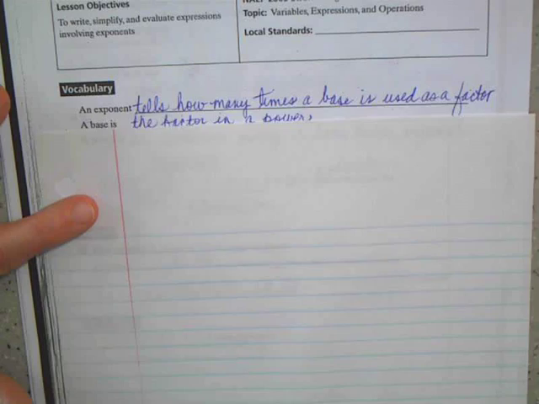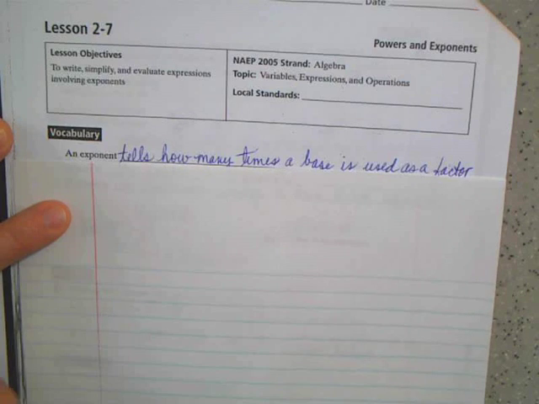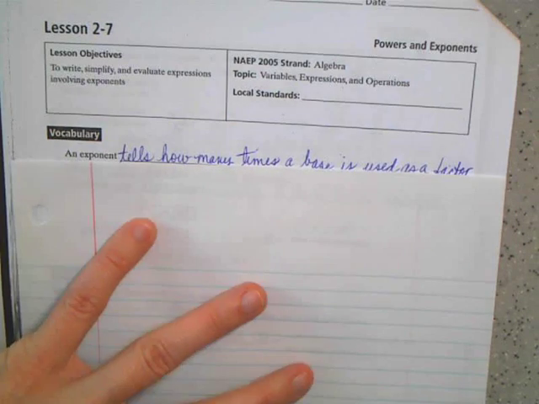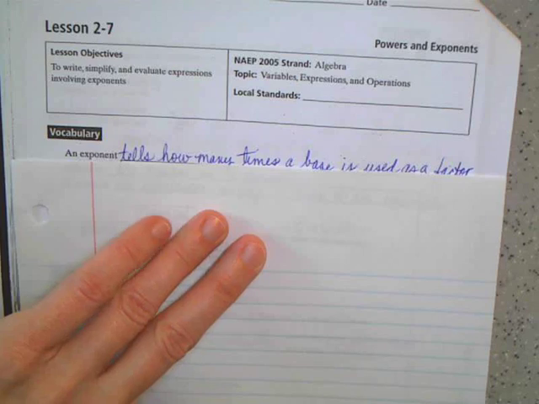Okay, we have a few vocab words. Our first one is an exponent. An exponent tells how many times a base is used as a factor.